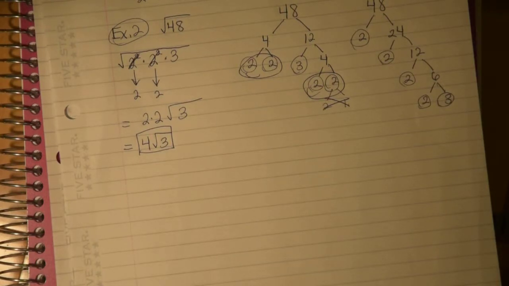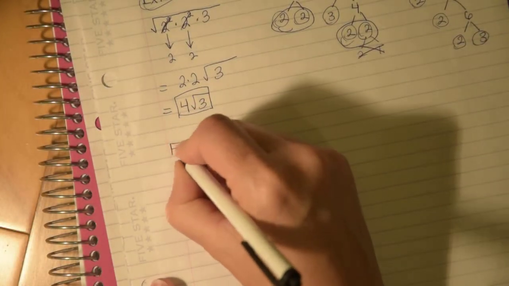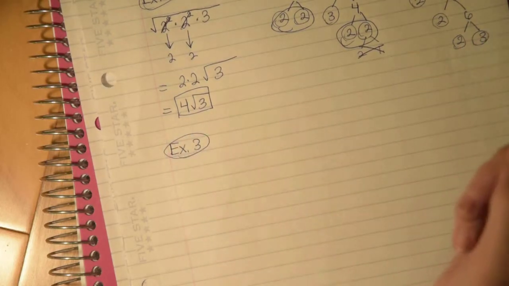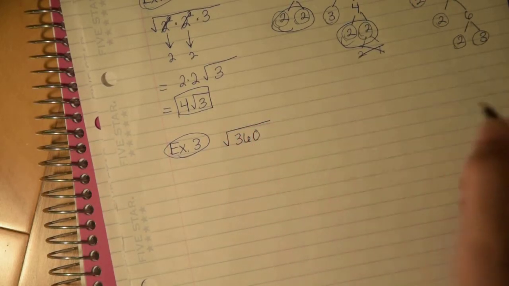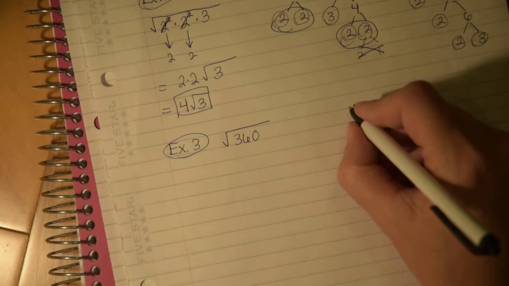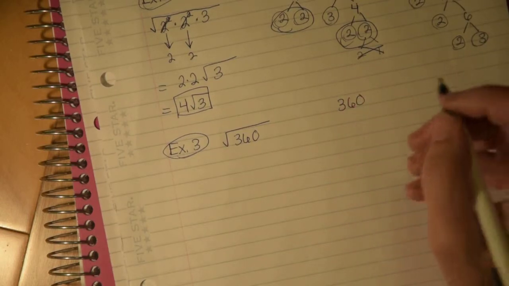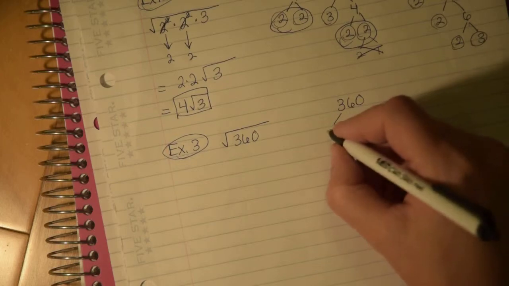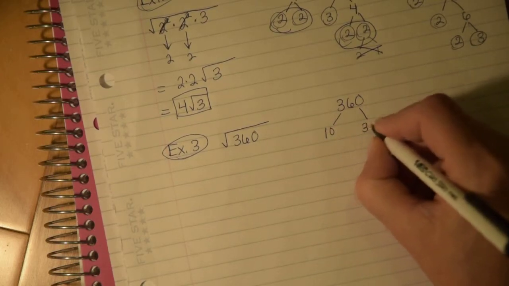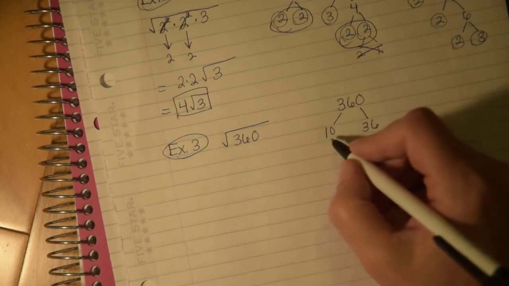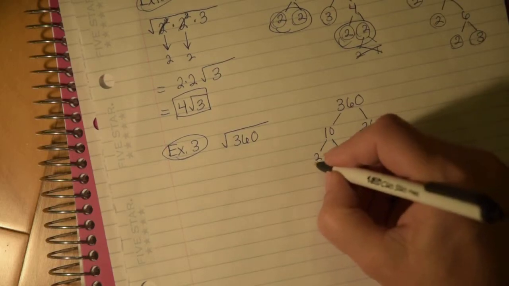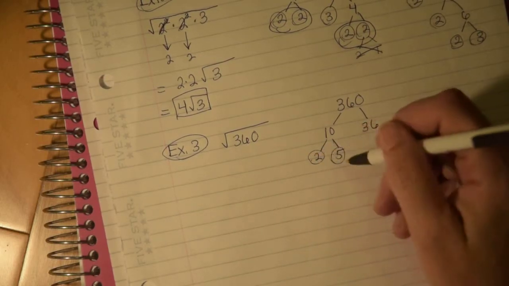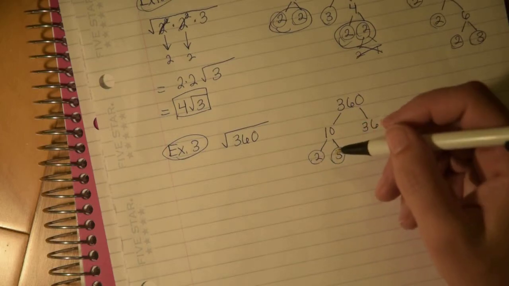Now let me do, I think I'll do one more. No, maybe two. Example 3. I'm getting bigger each time here. Let's go with the square root of 360. So 360, I'm going to divide by 10, 10 times 36. And 10 isn't prime because I can still divide that by 2, and I get 5. Both of those are prime numbers. The only thing I can divide them by are themselves, or 1, and so you don't want to do that.